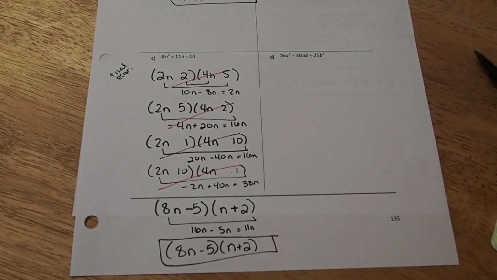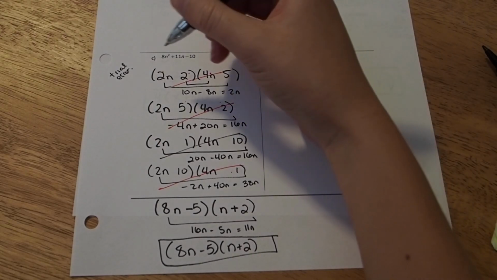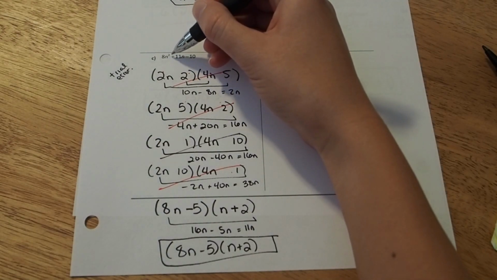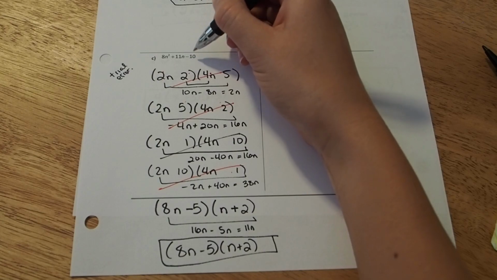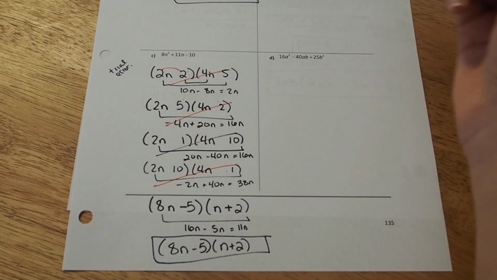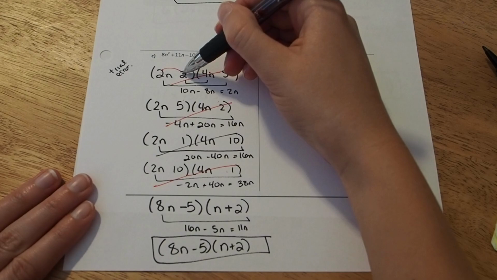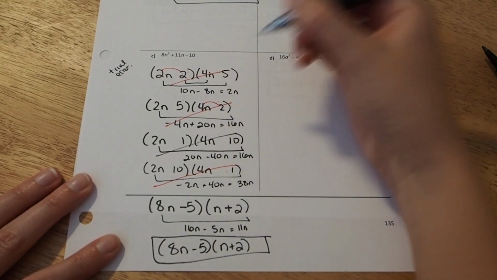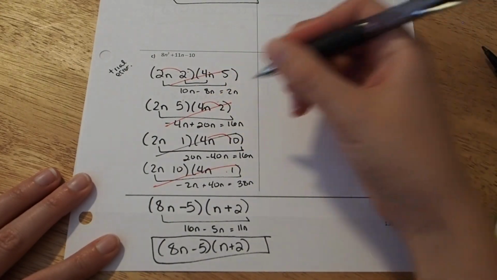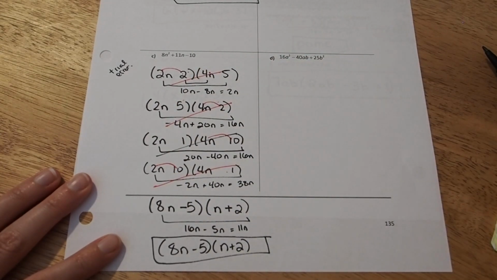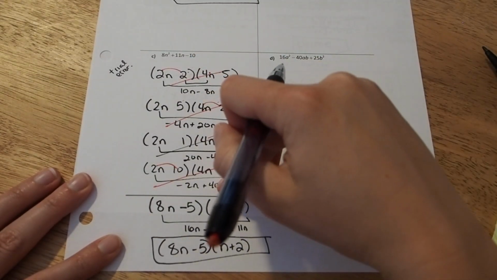I do want to point out something. As I was going through these, anytime there's no GCF out of all 3 terms in the original, but there is a GCF in a parenthesis, like 2 and 2 will be divided by 2 here, or 4 and 2 can be divided by 2, or 4 and 10 can be divided by 2, or 2 and 10 can be divided by 2, these are automatically not going to work.